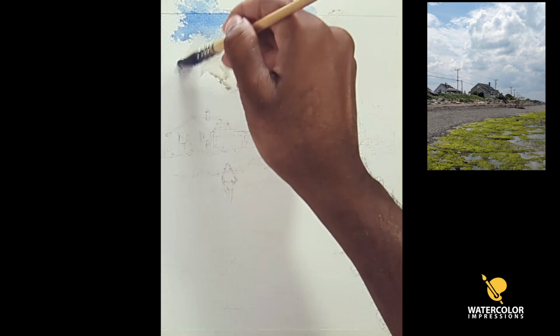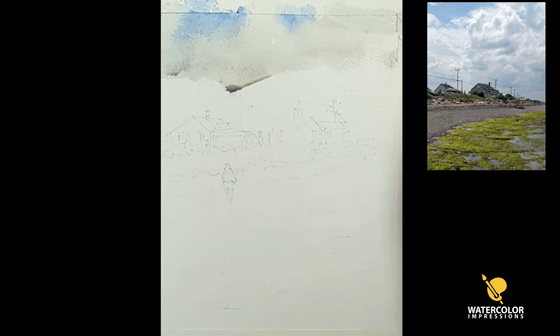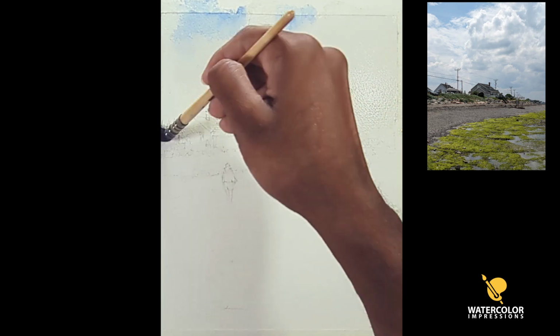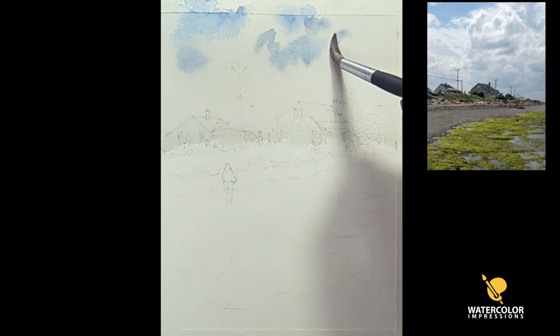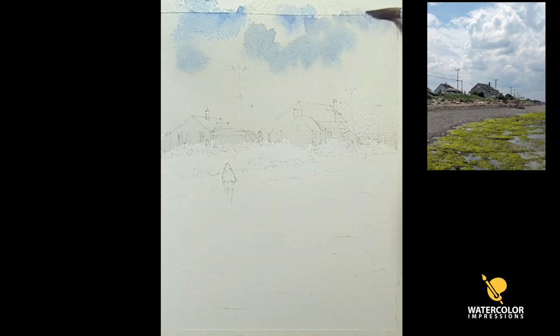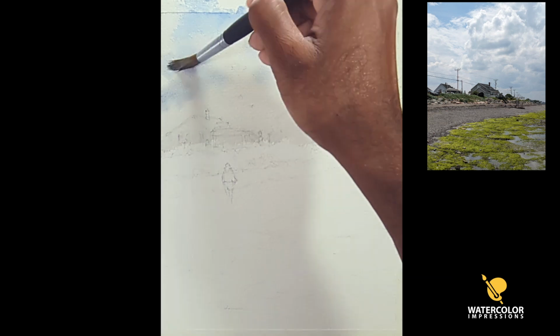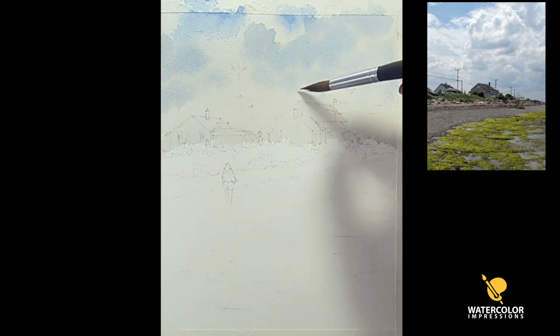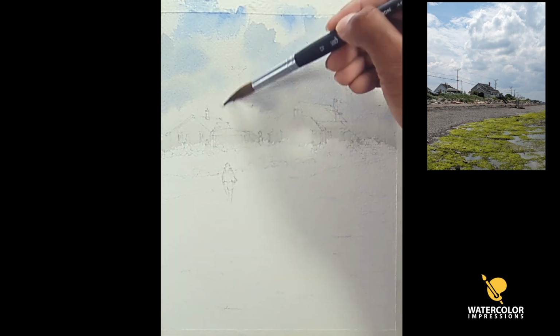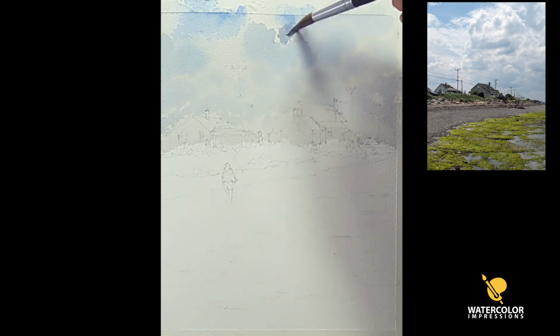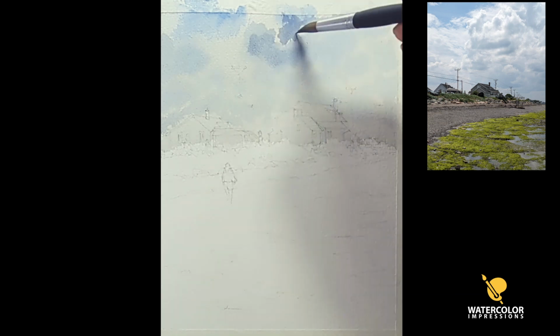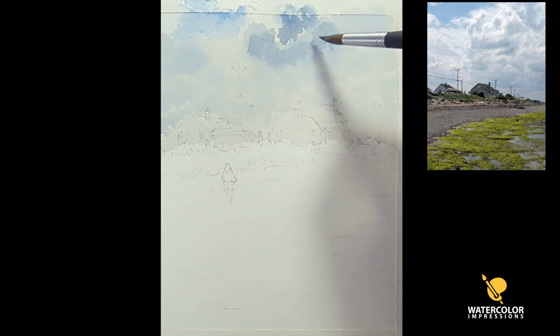I sketched really light, so I'm going to start with the sky, and the sky is really complex in this reference. So I try to simplify it and create that mood and capture the essence of the clouds. I started with cobalt blue at the top, and I also used yellow ochre with a little bit of white paint in it, and before it dries out, I glazed over it.